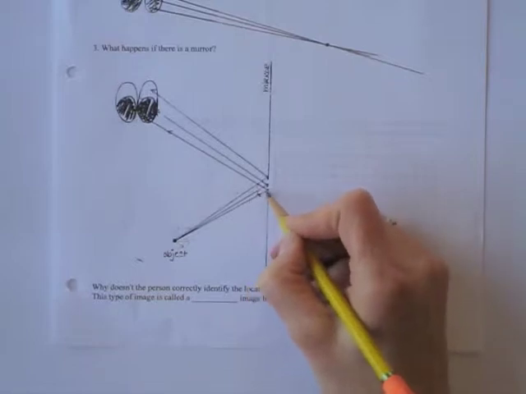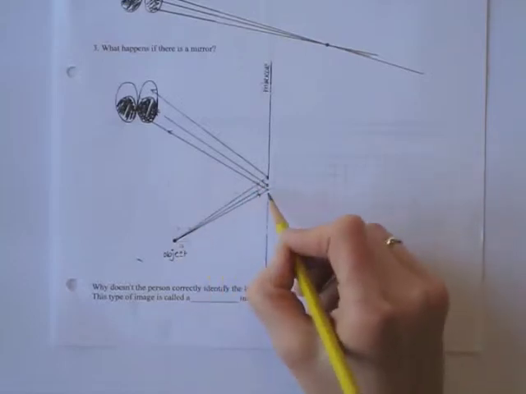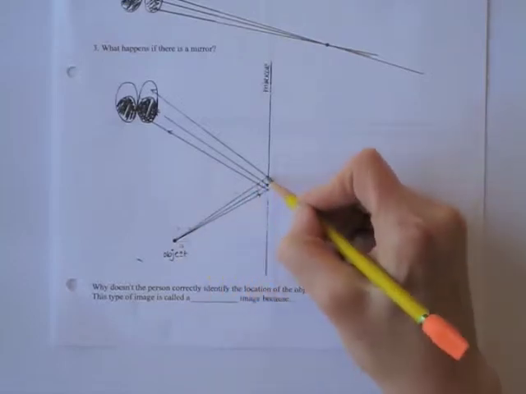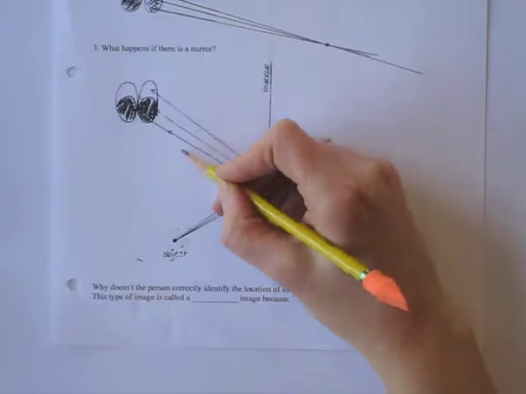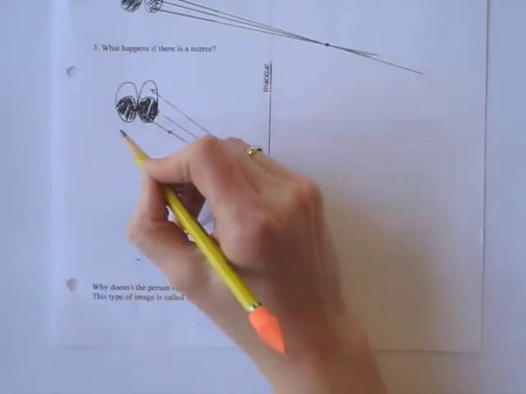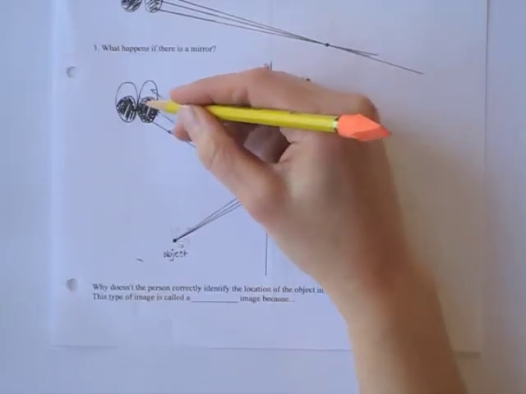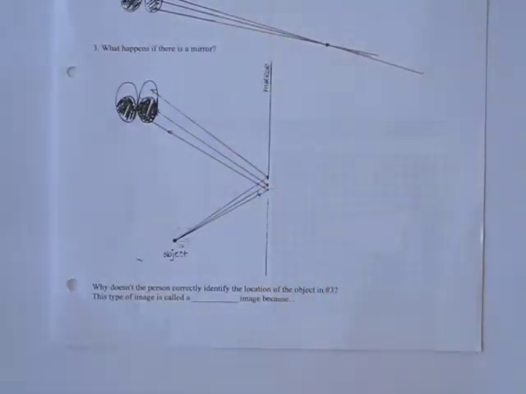So we have an incident ray and a reflected ray. Those angles are equal. So these 3 light rays that left the object, after they bounce off the mirror, are headed in these directions. So the eye-brain system receives these light rays and extrapolates backwards.